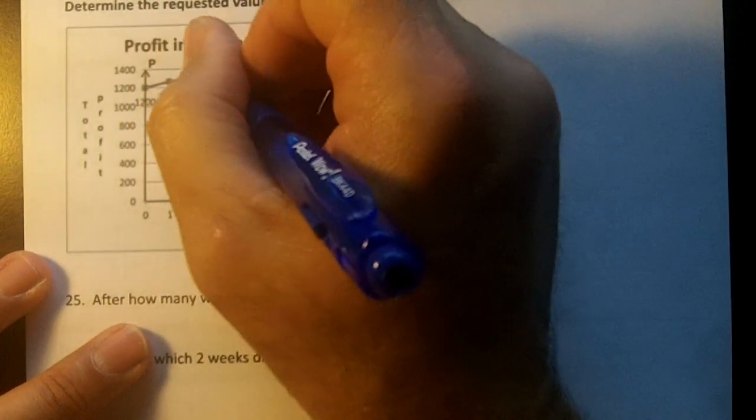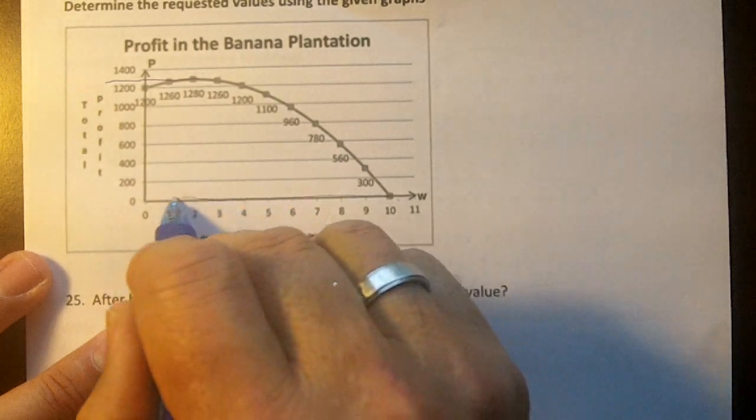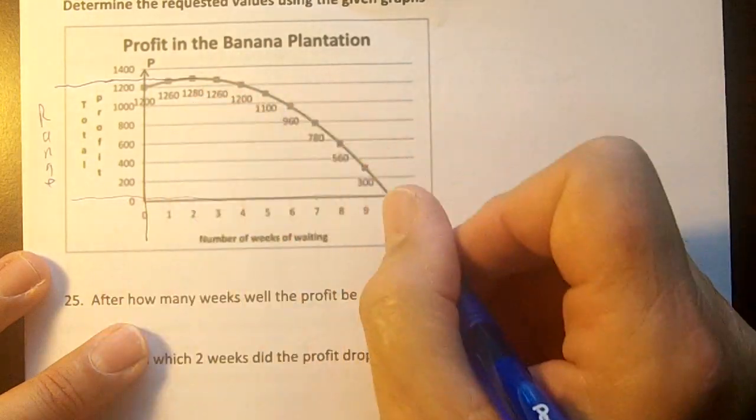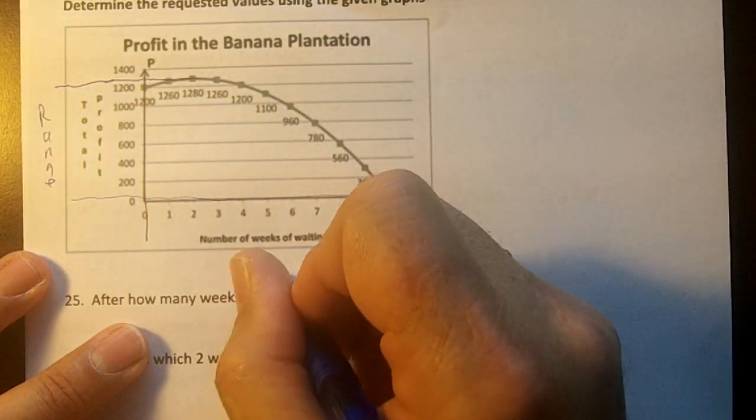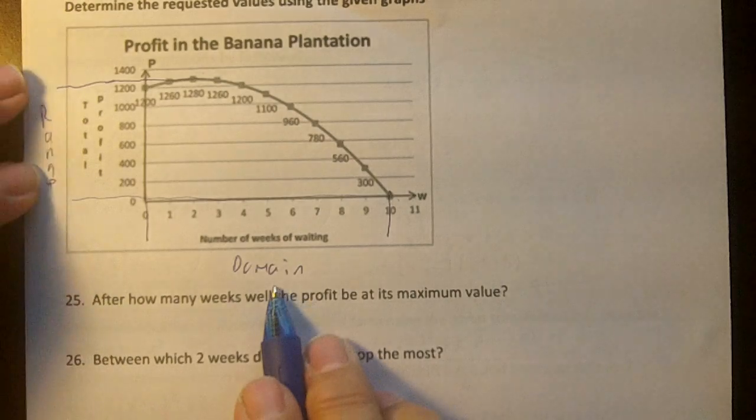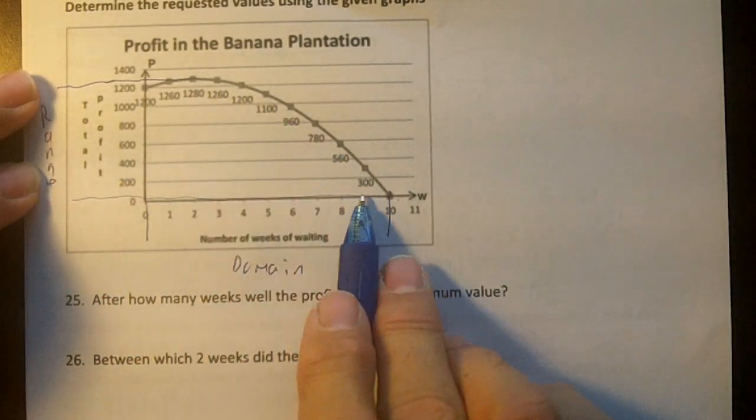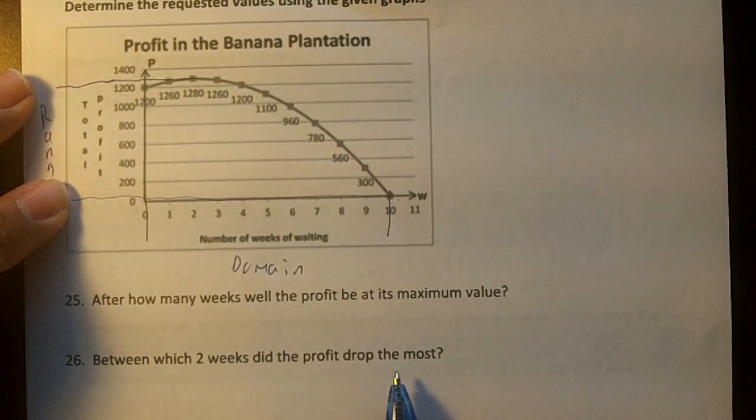On this one right here, this would be the top of the graph, and the bottom of the graph would be right here. This right here would end up being my range, wouldn't it? And from right here to right here would end up being my domain, wouldn't it? So my range and domain is defined by where this graph is at in a real life situation.